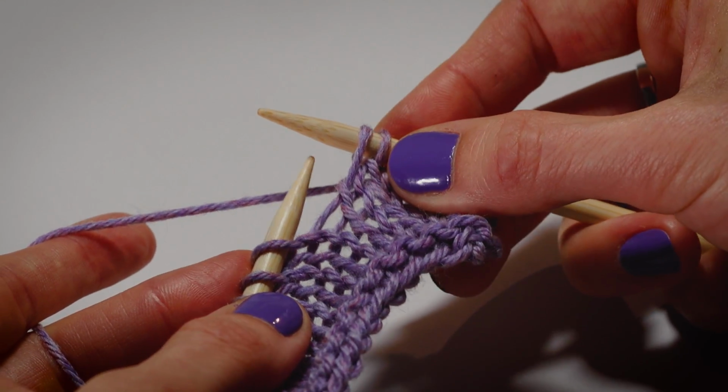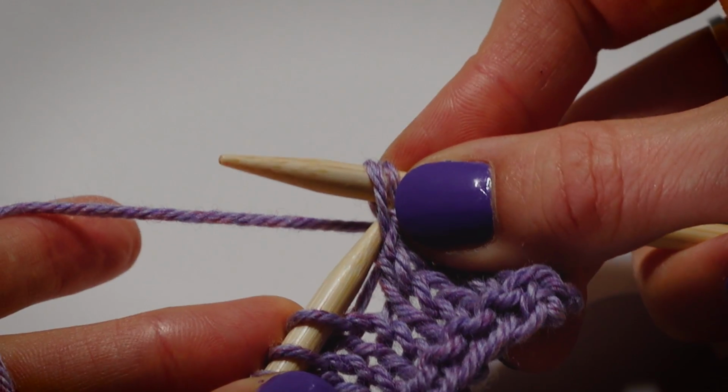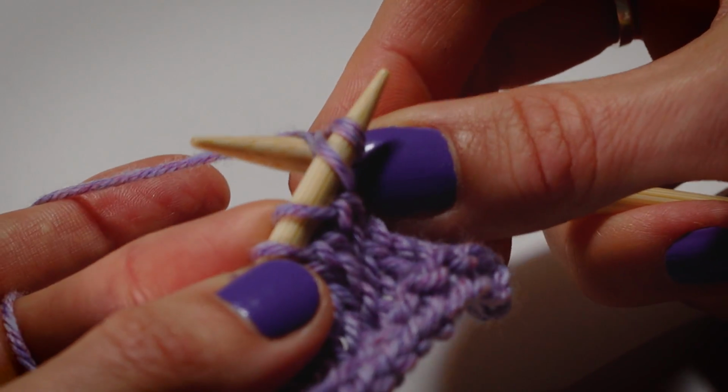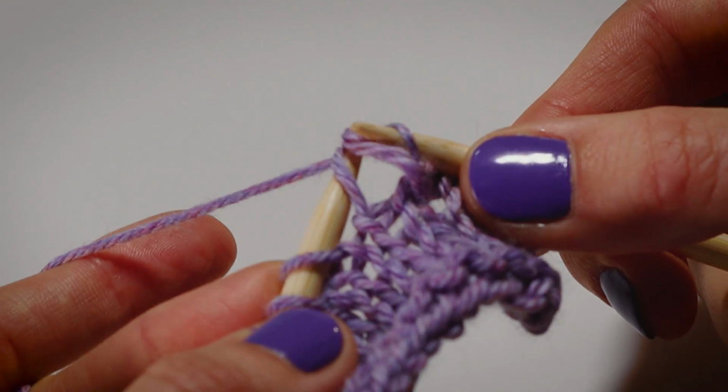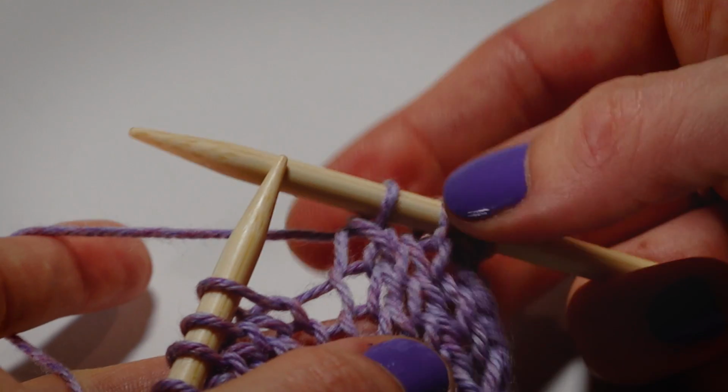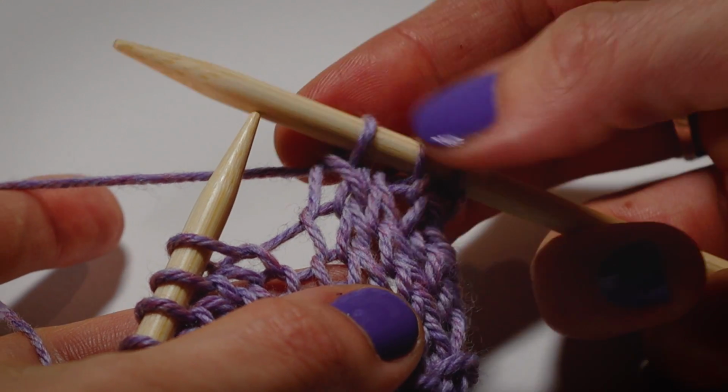Slip 2 stitches this way. These have just been slipped. Put the left needle back into the stitches and then knit through these 2, treating them as 1. So we've taken 2 stitches and made them into 1.